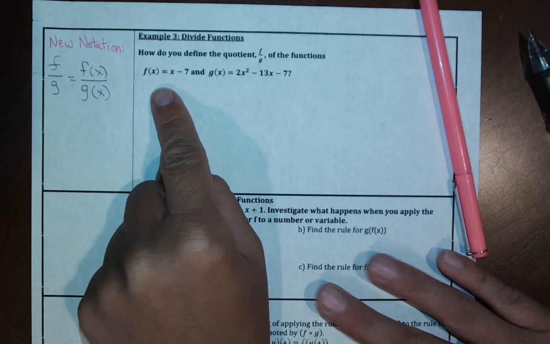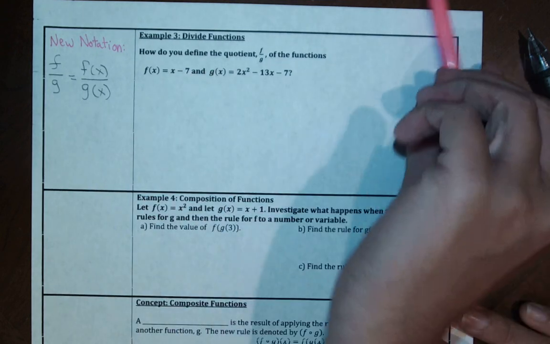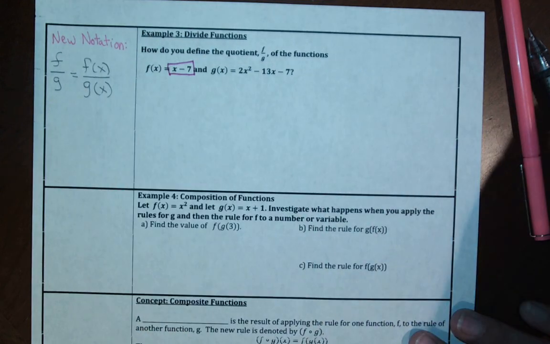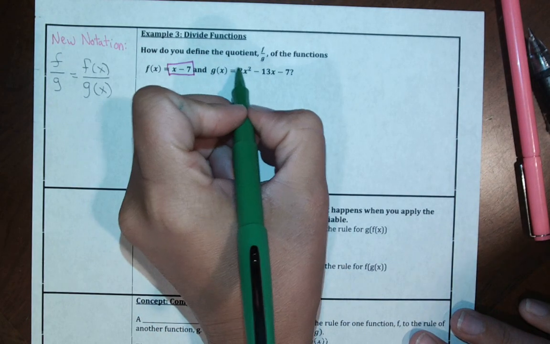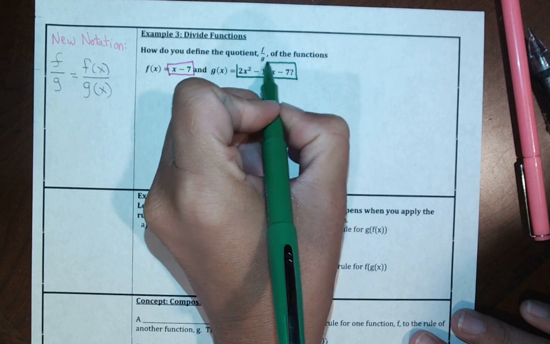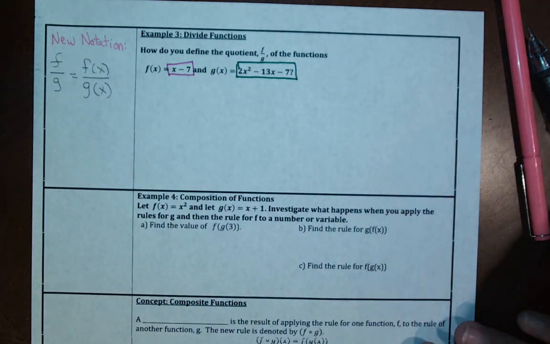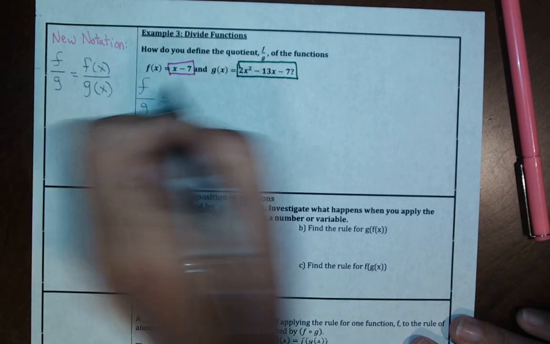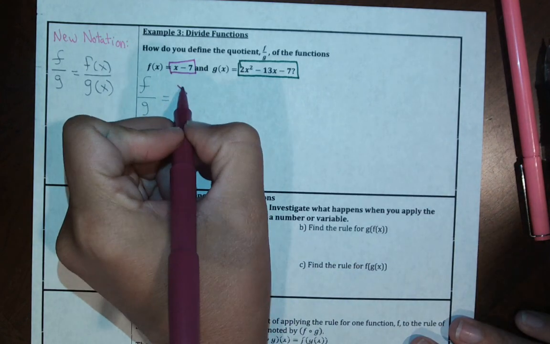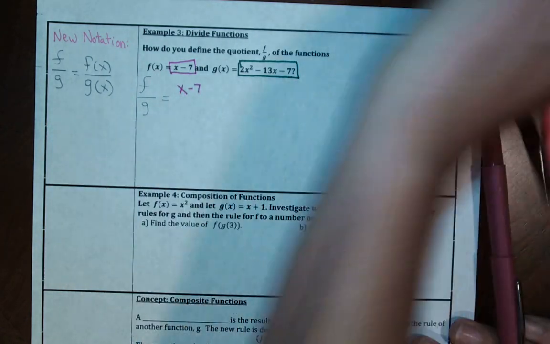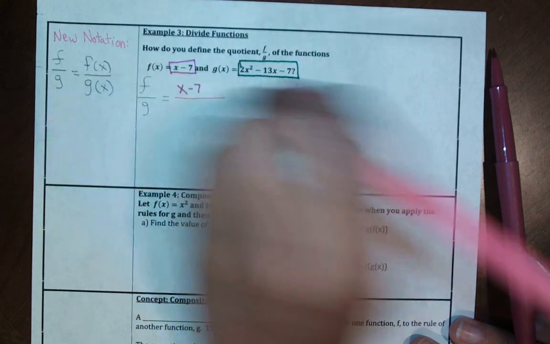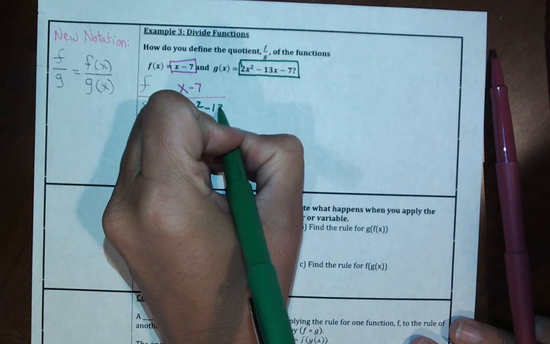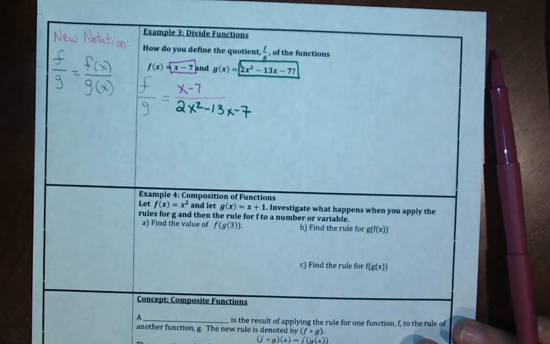So when we look at this, if I have f of x is x minus 7, and g of x is 2x squared plus 13x minus 7, we would say f over g is going to be x minus 7 divided by 2x squared minus 13x minus 7.